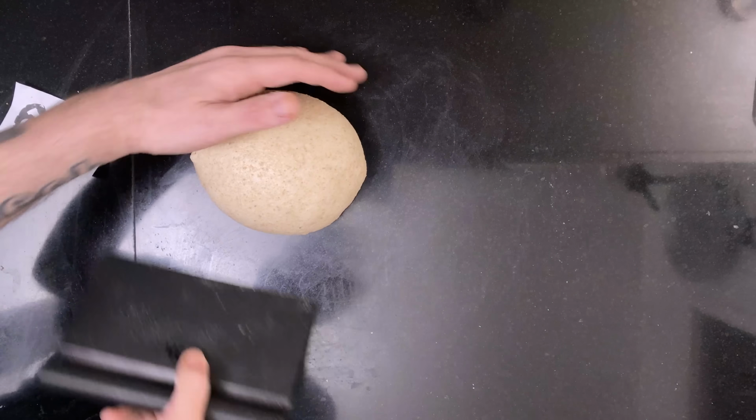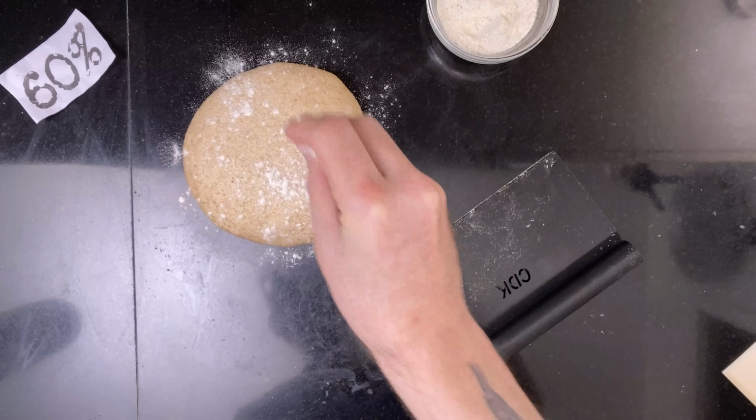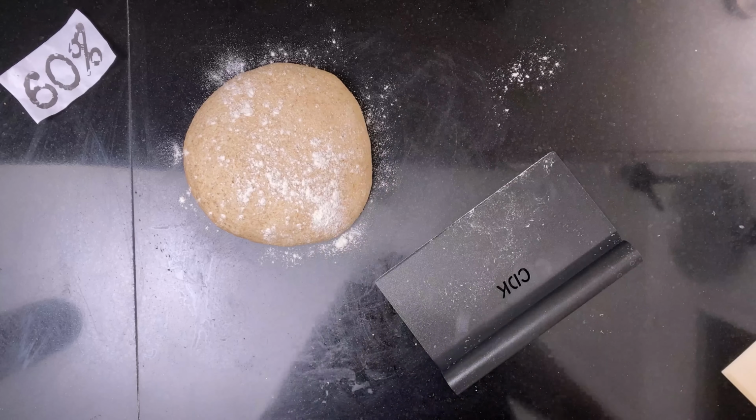The freshly milled whole wheat is really potent. I pre-shape it, then I let it rest for 20 minutes, and then I final shape it.